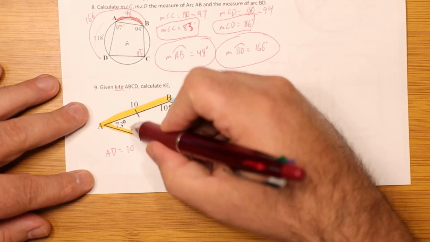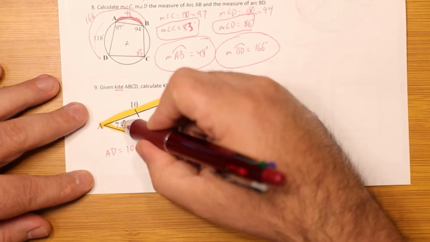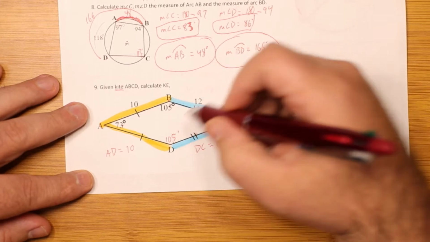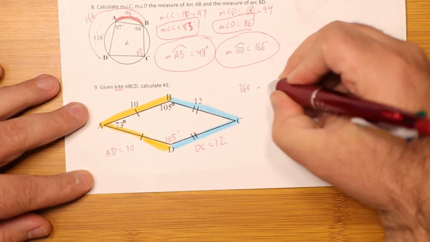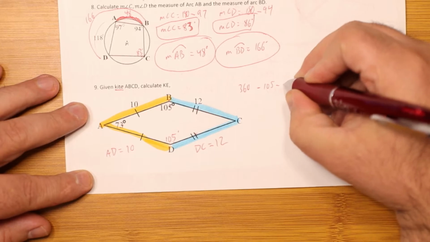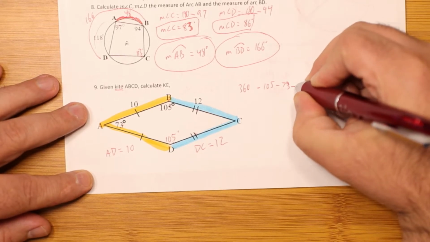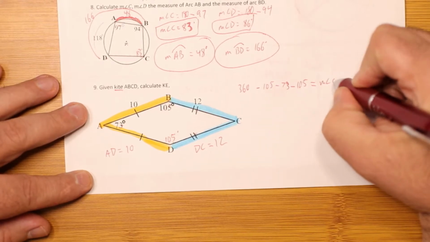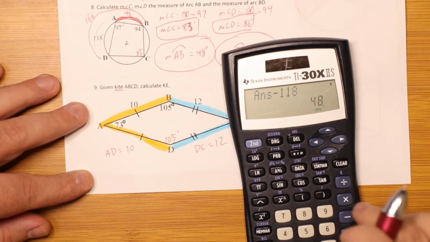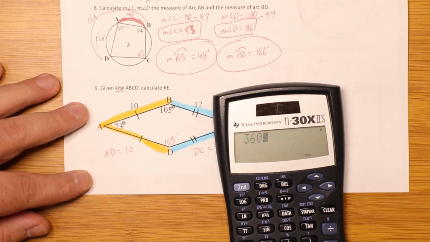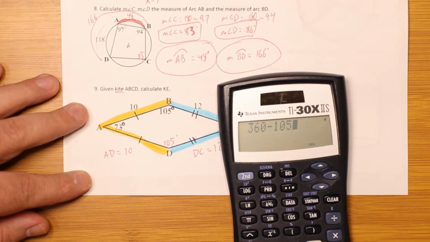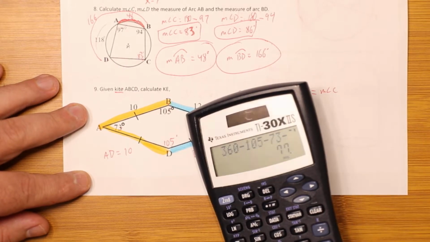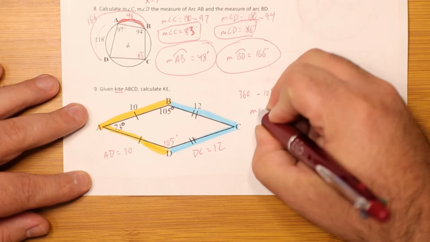Like I mentioned earlier, if I give you this side is 70, this angle 73, you know these are 105s because they have to be the same. Then you can go 360 minus the angles you already know. And whatever's left over has to be the measure of angle C. So 360 minus 105, 73, and 105, we've got 77 degrees left over.